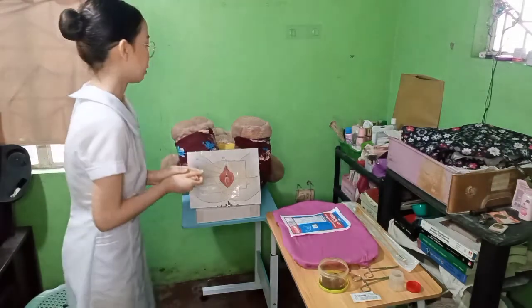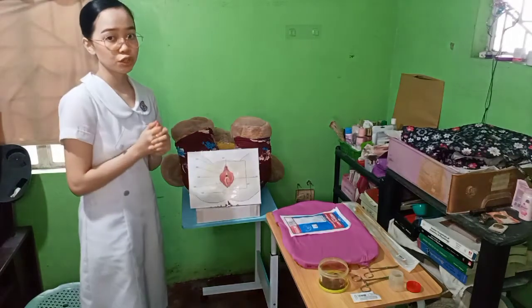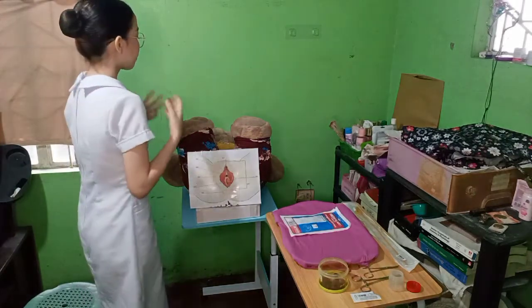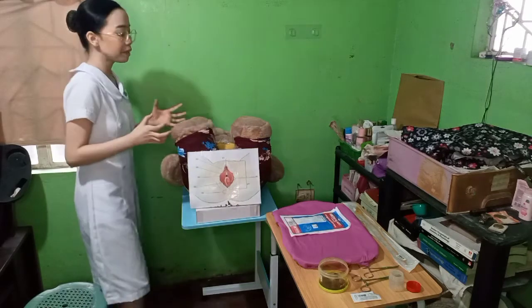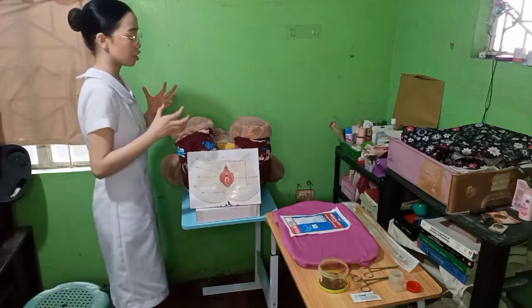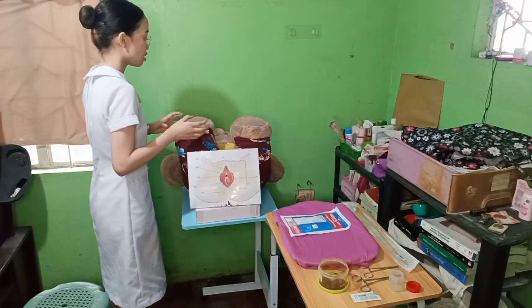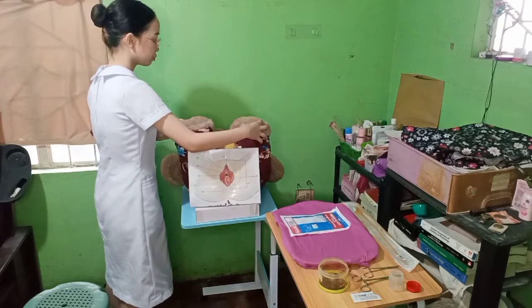And then perform hand hygiene. You can use an alcohol to prevent or to minimize the spread of infection or microorganisms. And to begin the procedure, ma'am, we'll begin the procedure now. So first, place the client in lithotomy position. Ma'am, I will place you in lithotomy position.